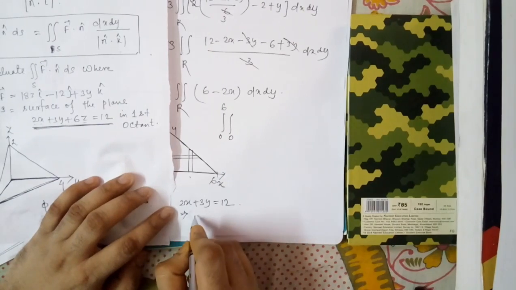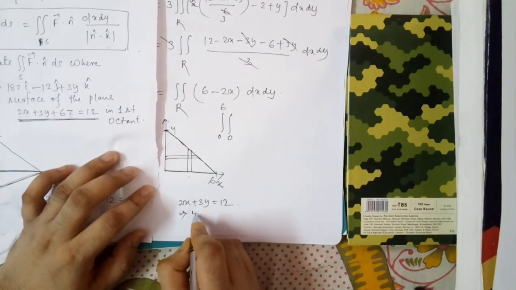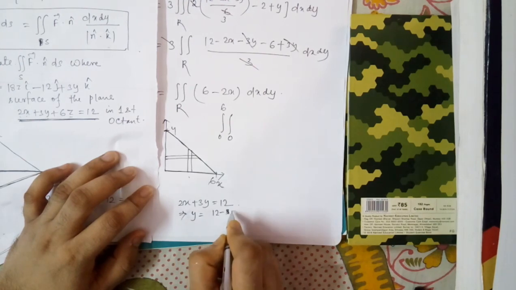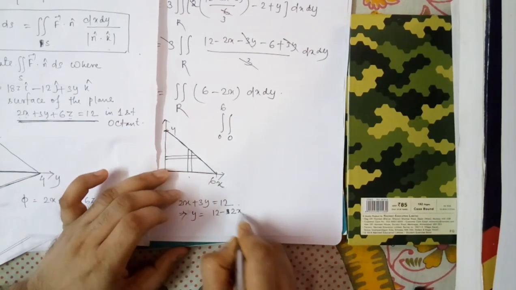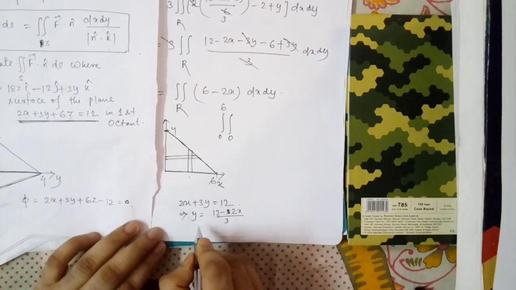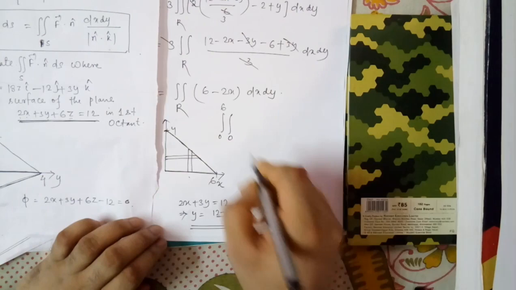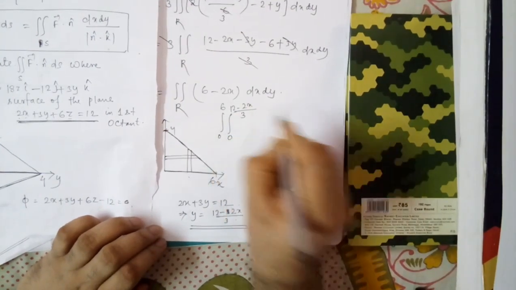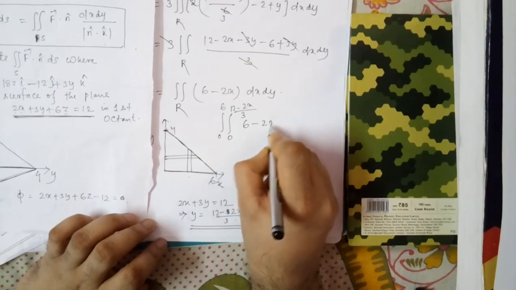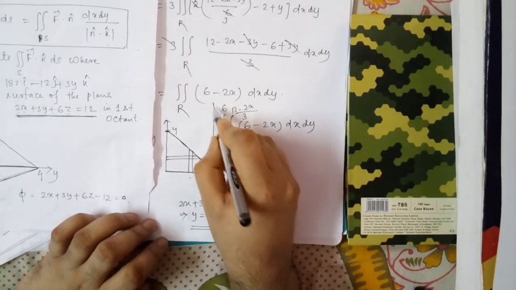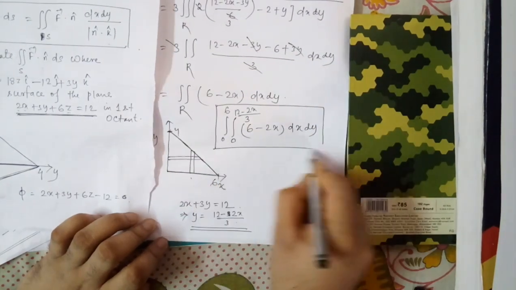So it implies that y is equal to 12 minus 2x by 3. So we will put this as the upper limit of y. Now we have to solve this.